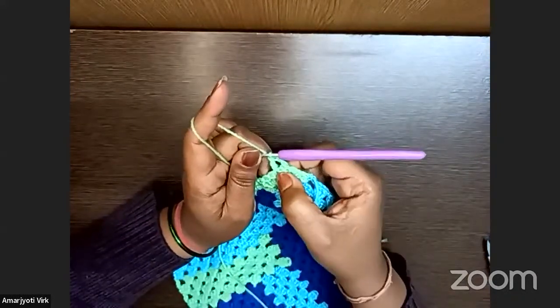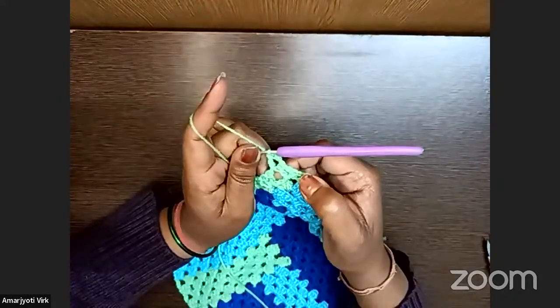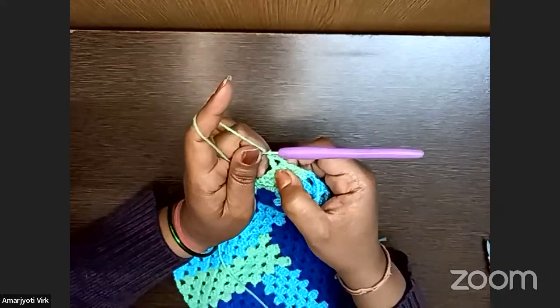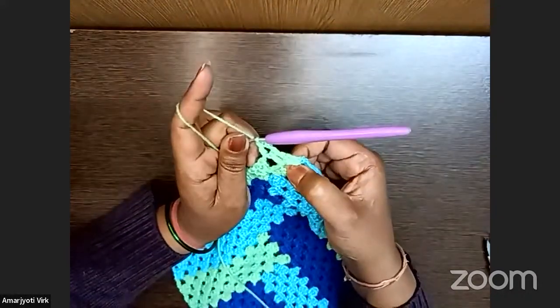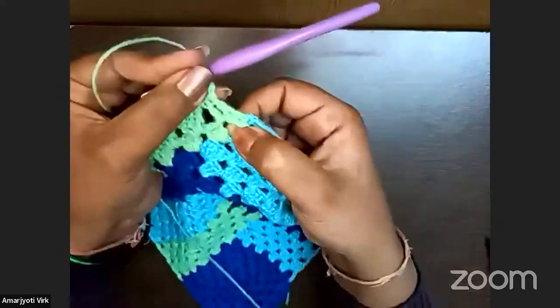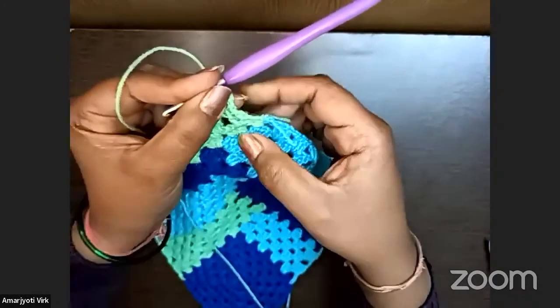Make chain 1, because after the block you have to make a chain 1. And 1 double crochet in the last chain space. And 1 double crochet on the top of the last stitch.